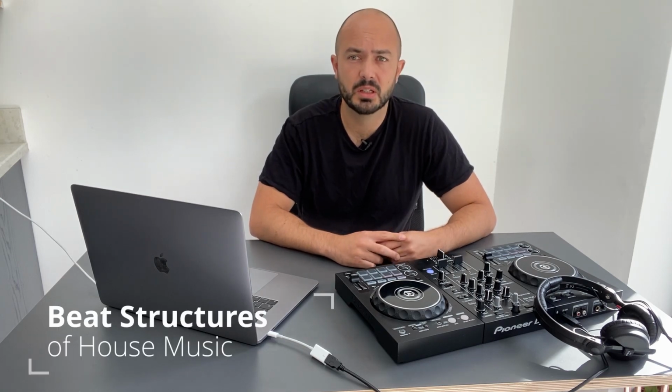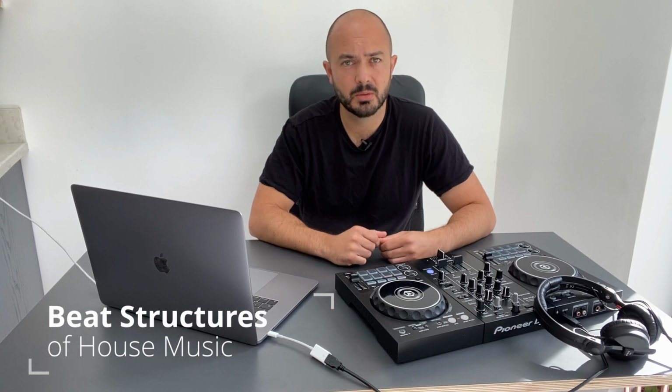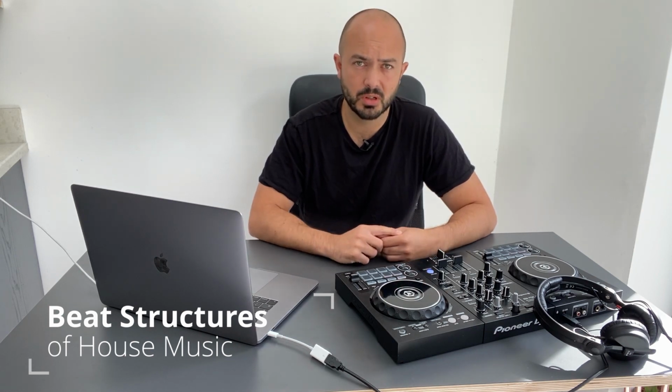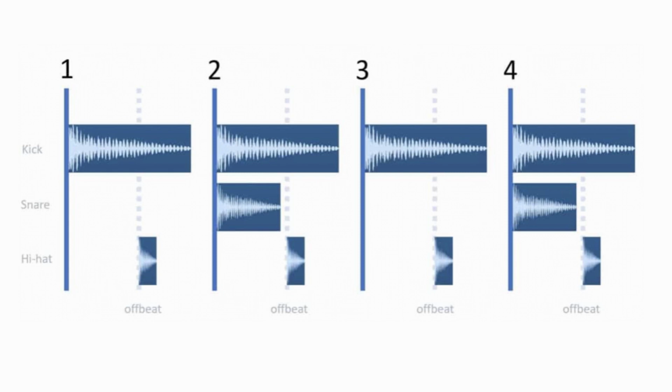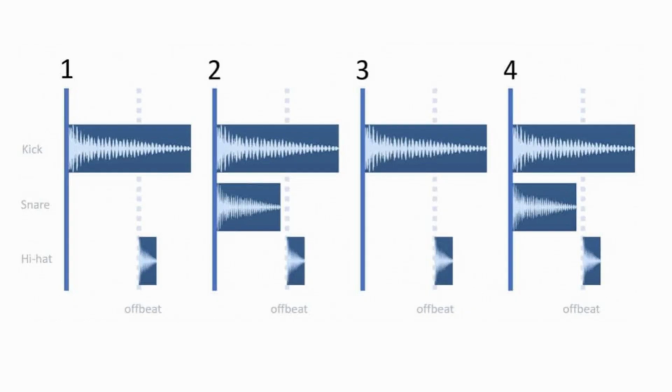Number two is looking at beat structure. I've done a tutorial before on drum and bass, and the beat structures are very different, whereas house music is actually pretty simplistic. Every beat there will be a kick. So 1, 2, 3, 4. On each of those counts there will be a kick drum. And on every other beat, so on the 2 and the 4, there usually is a snare. Sometimes it might be a clap, for example, but the idea is the same.